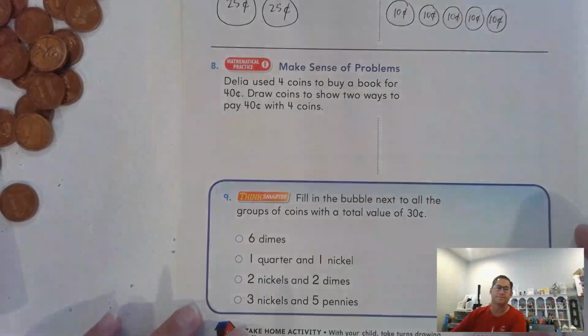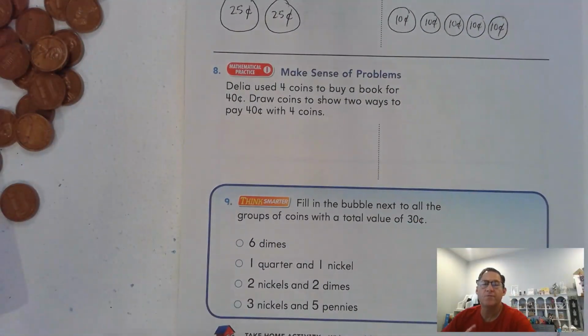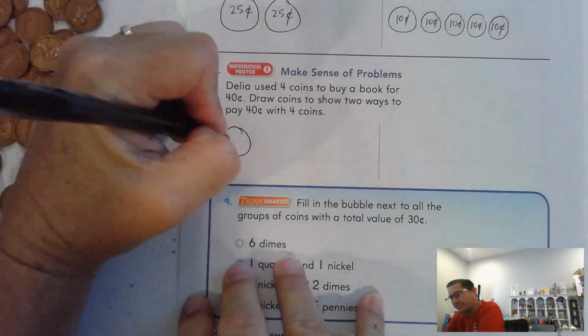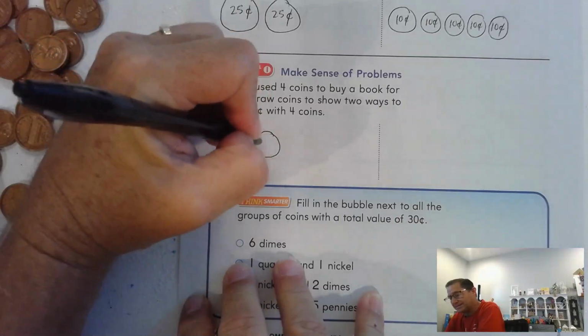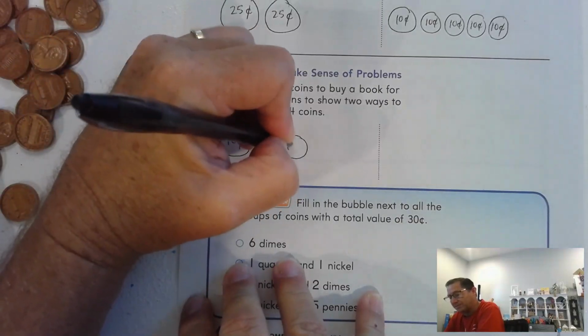Number 8. Delia used 4 coins to buy a book for 40 cents. Draw coins to show 2 ways to pay 40 cents with 4 coins. Well, the easiest way to pay 40 cents is just to have 4 dimes.